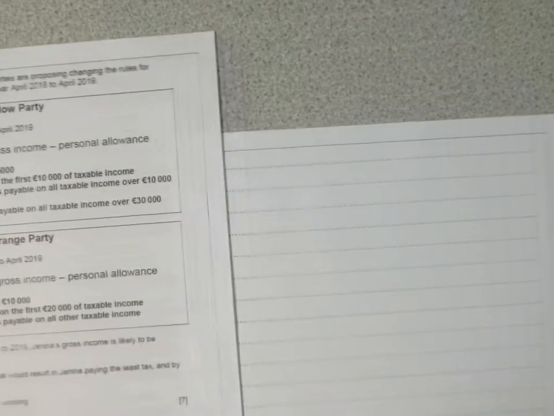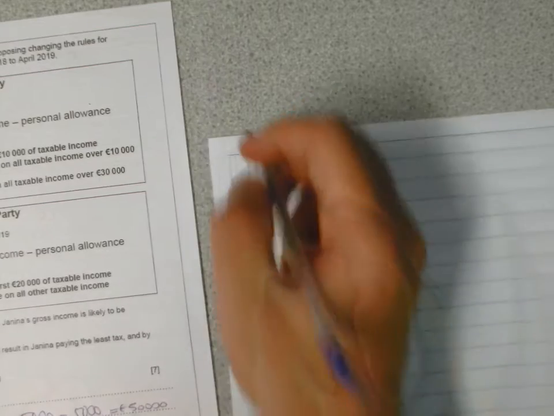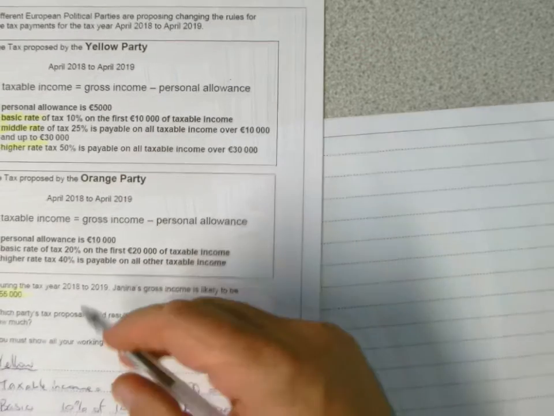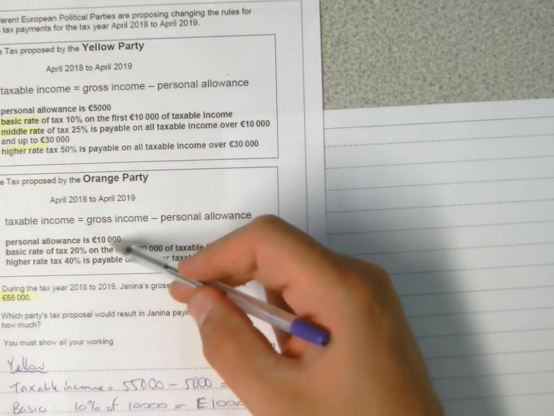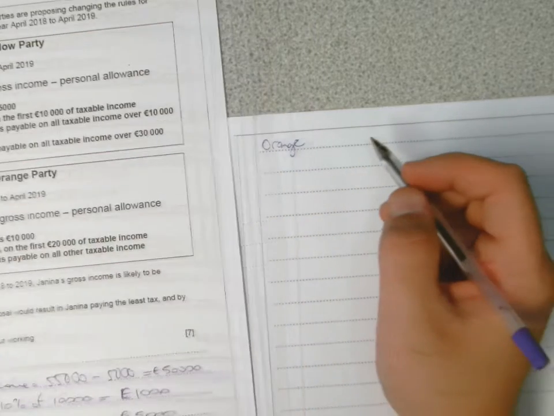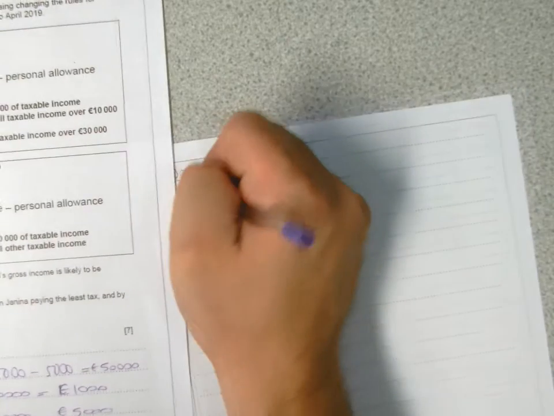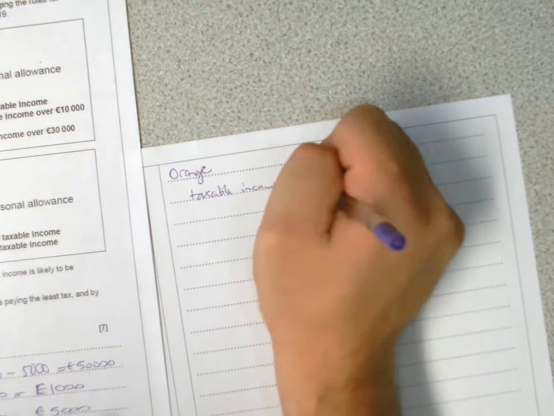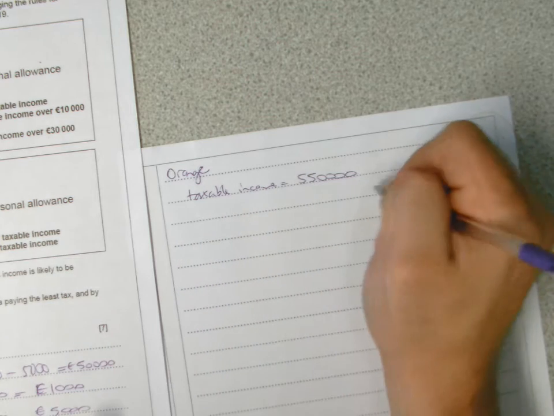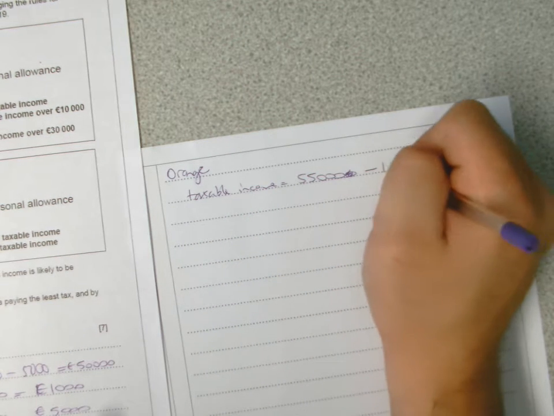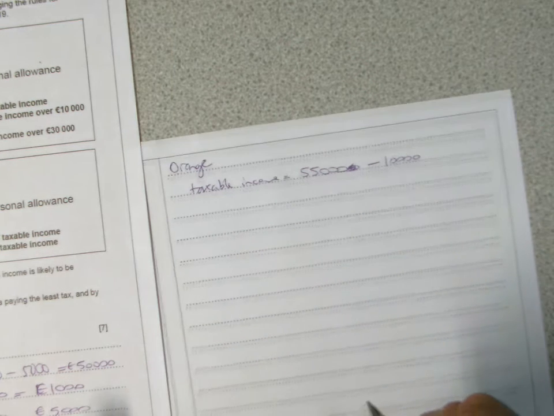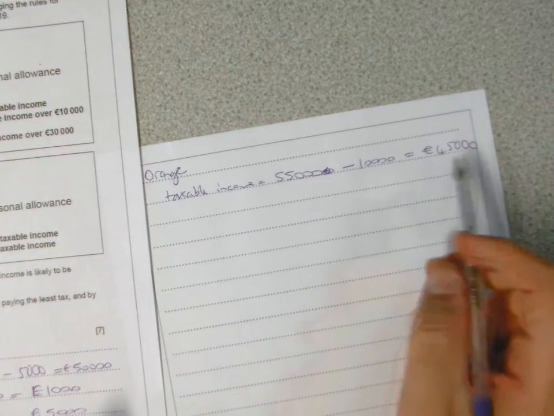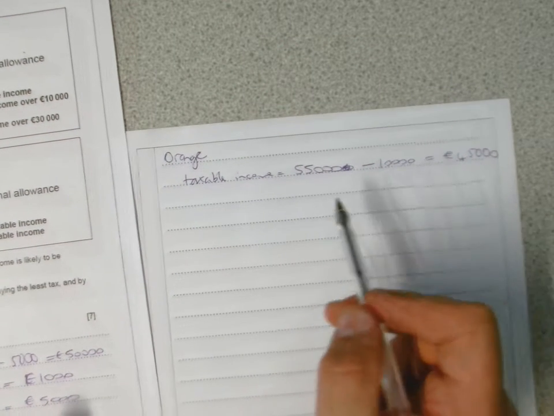For the orange party, we'll do the orange over here. The orange party has a different personal allowance. They have a much greater personal allowance, 10,000, so she's not going to get taxed on so much. The taxable income will equal the gross income, which is 55,000, take away the personal allowance, which is 10,000. So she's only going to get taxed on 45,000 of it.